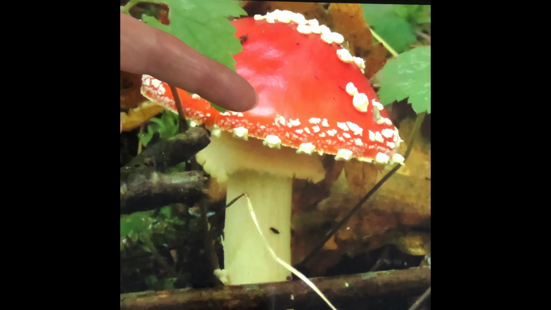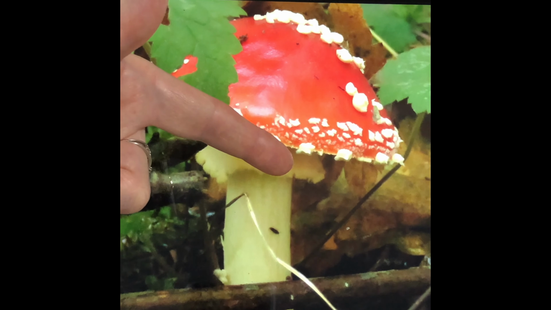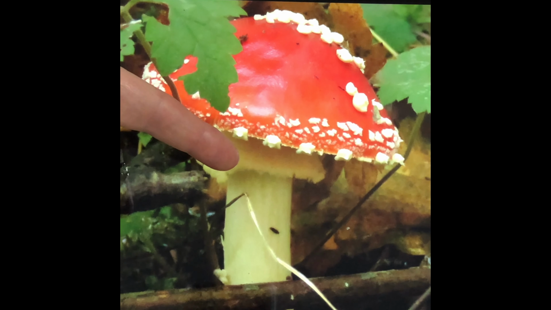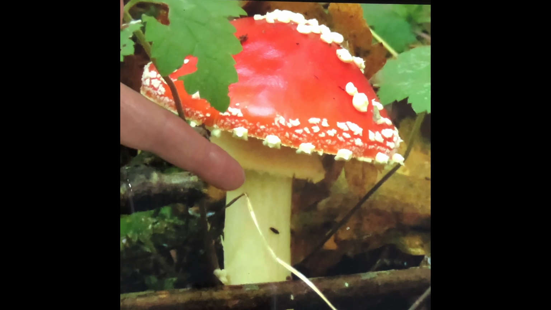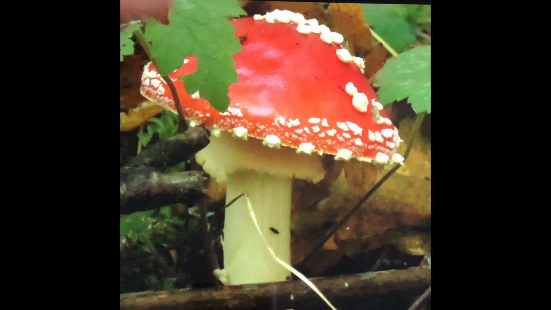This happens again at the bottom of the skirt, where the skirt and the stem are meeting. Again, we have this sharp edge here, and then we have the softer edge as, again, ambient light is coming forward.